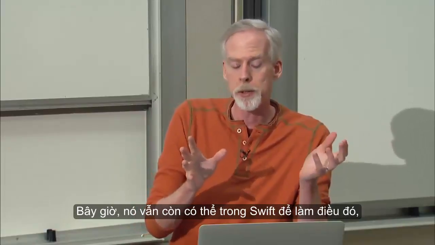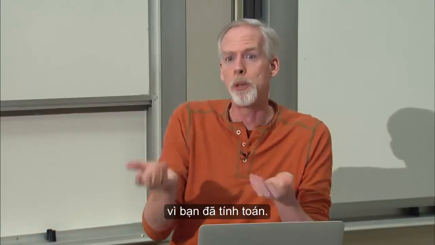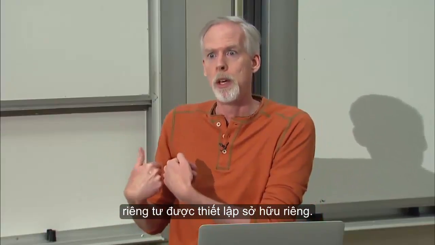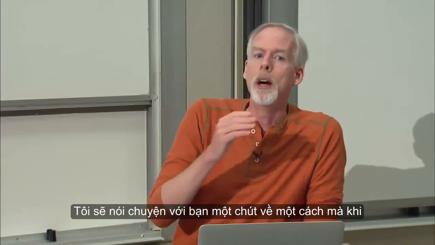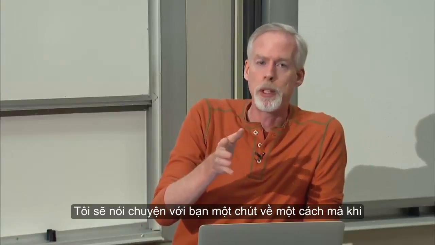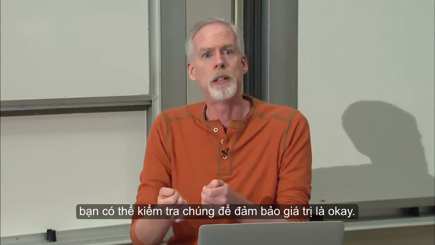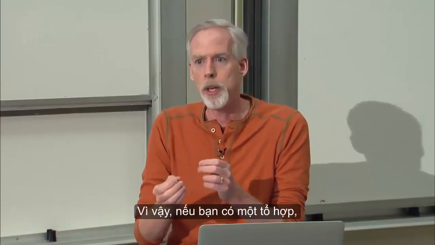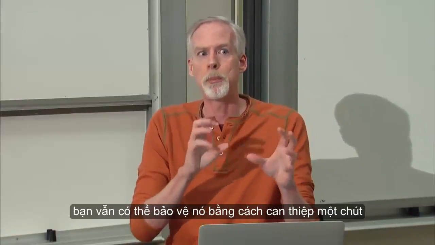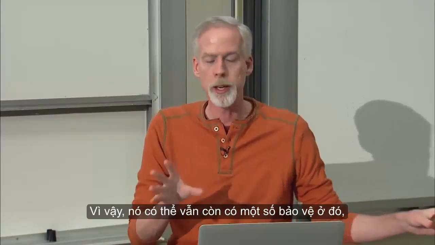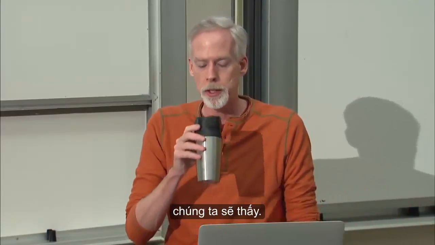Now, it is still possible in Swift to do that because you have computed properties. And those could be setters and getters that are setting private properties. But we're going to see on Wednesday, I'm going to talk to you a little bit about a way that when your properties get set, you can intervene. You can check them to make sure the value is okay. So if you have a public property, you can still protect it by intervening a little bit when people set it or try to get it. So it is possible to still have some protection there. We'll see that.